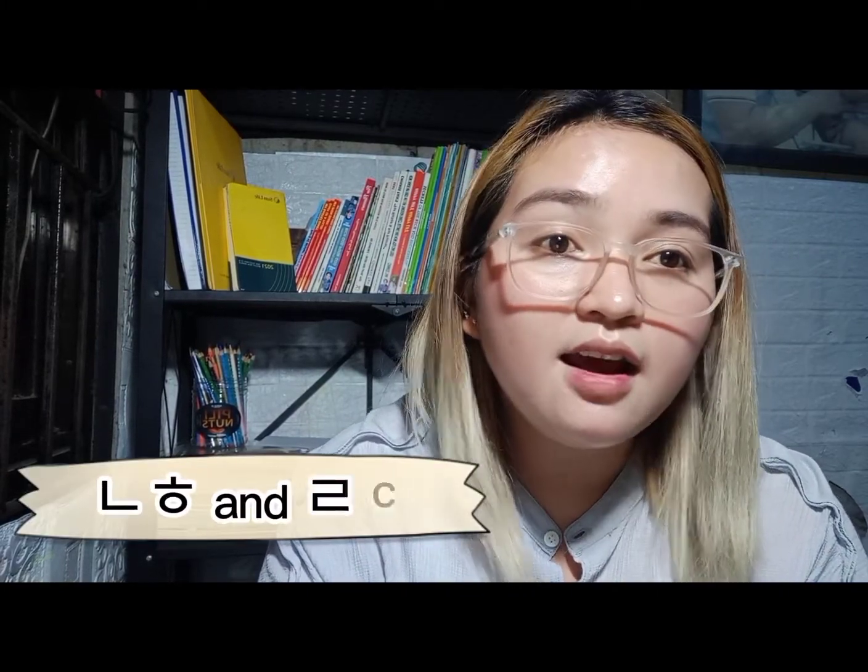Now, let's look at some more guidelines and examples for final double consonants. This is the first rule for Nian Hit and Lil Hit.